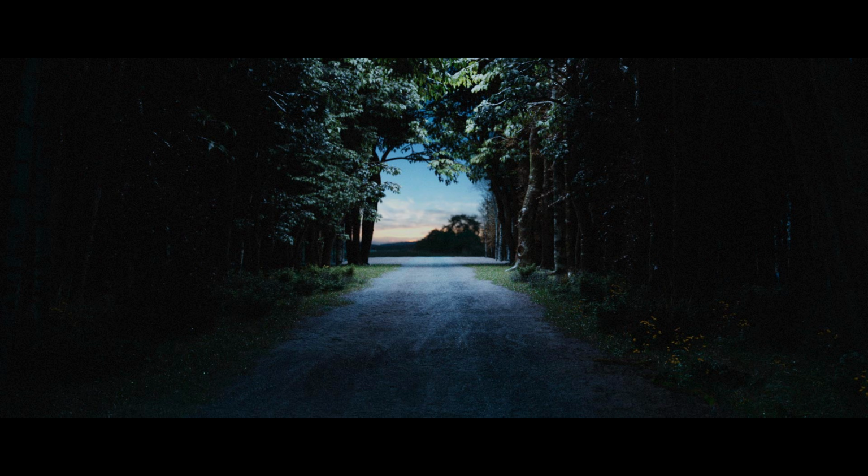I already started creating the 3D environment before we even got to filming the shots. And this is very important because you want to make sure that the live action plate you're shooting roughly matches the 3D environment you have.